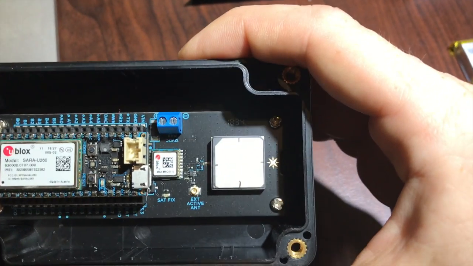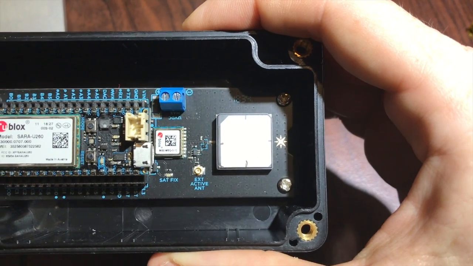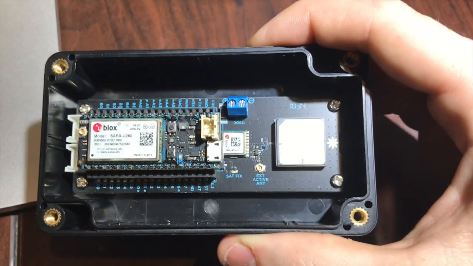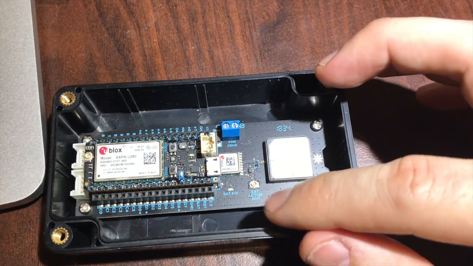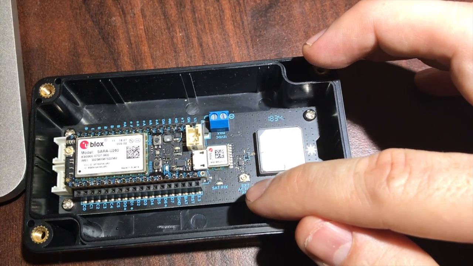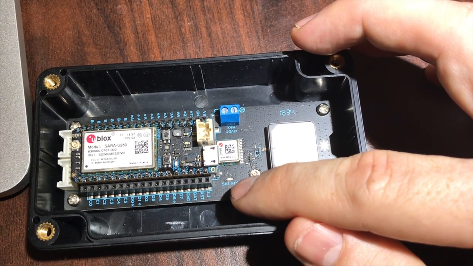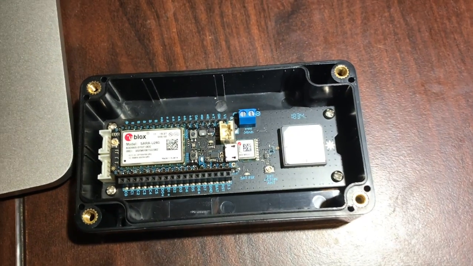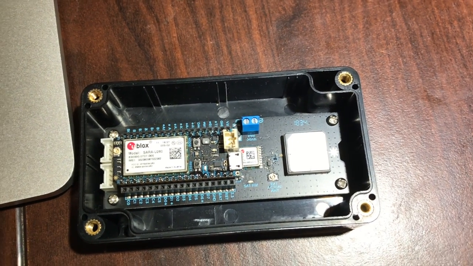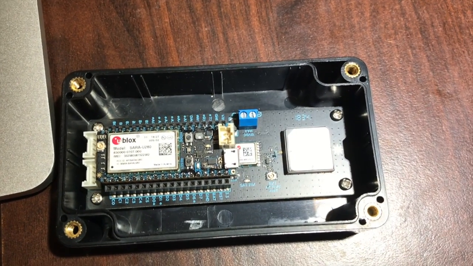Over on the right hand side, that little silver square needs to face the sky, and you can also attach an external antenna if you want a super good signal, and there's also a satellite fix LED here, which gives us some indication when you've actually got a GPS fix.